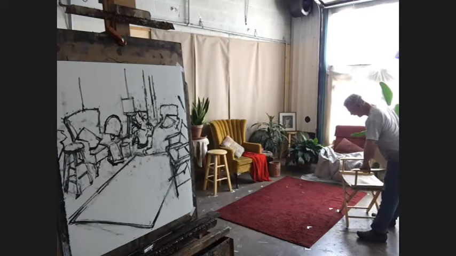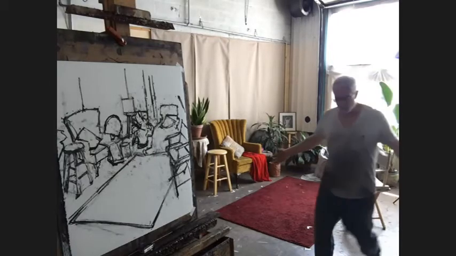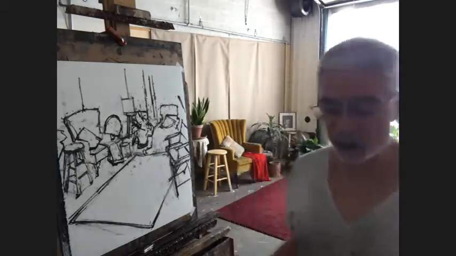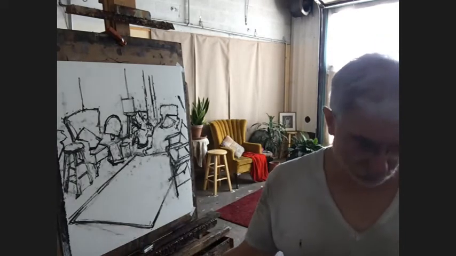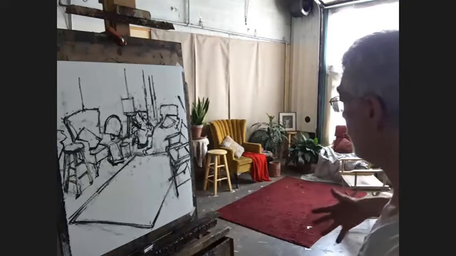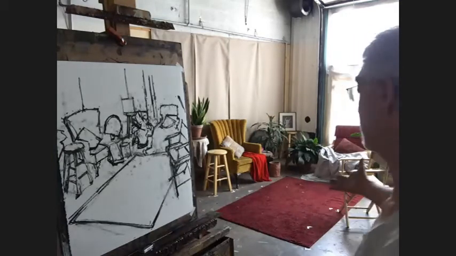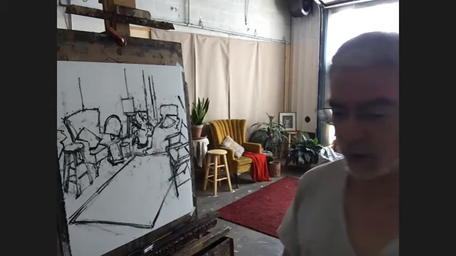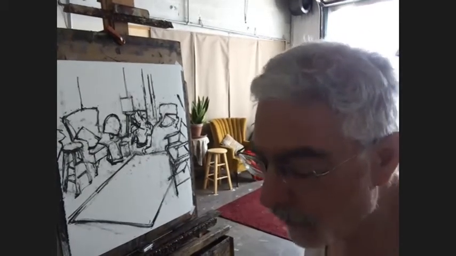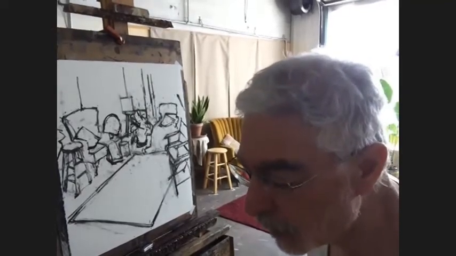You definitely want to think about your setup, where you're standing, just like when you go outside and you're doing a plein air landscape, where you stand becomes crucial, critical. Same with the interior. Where you stand, how the light is coming in, the furniture, the carpet. Yes, thank you, Paul. That's very helpful. Let's see what else we got.